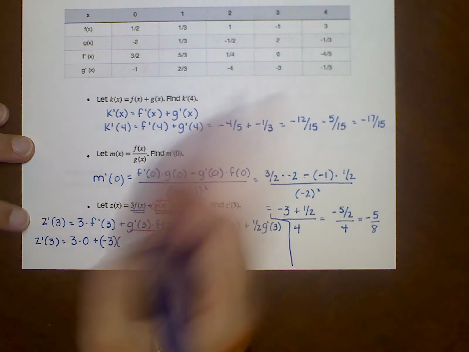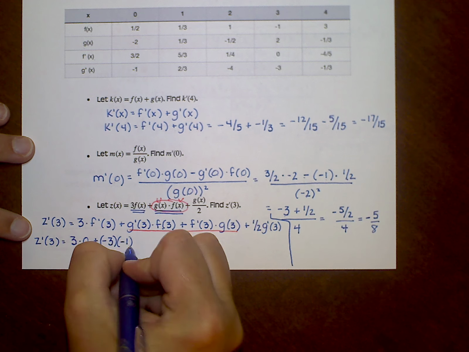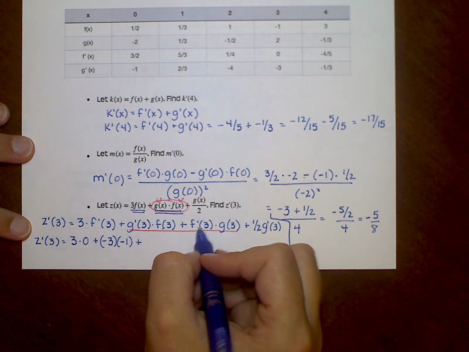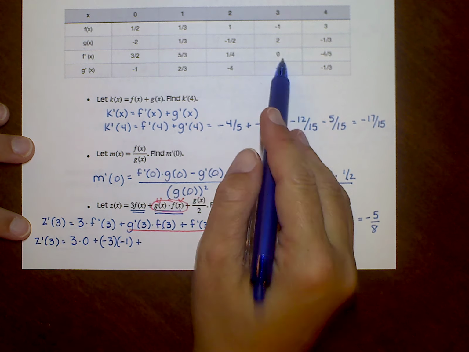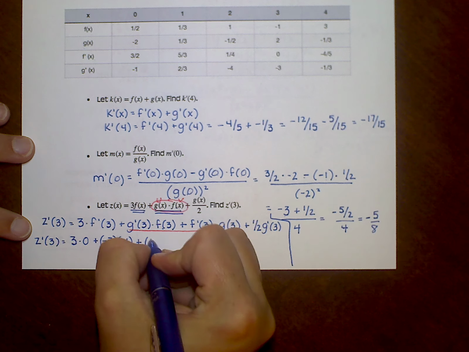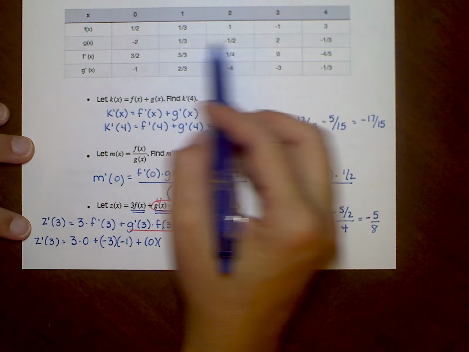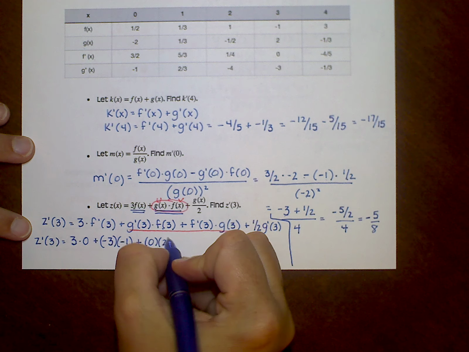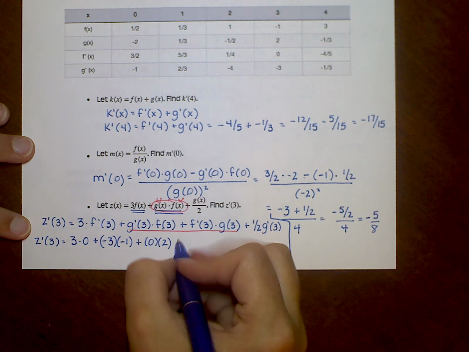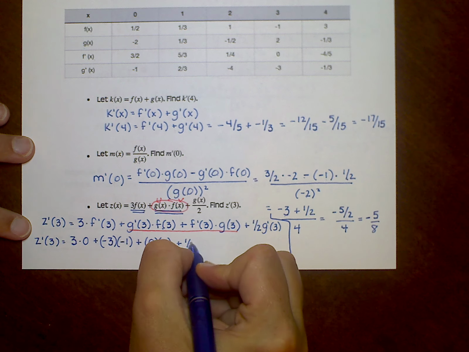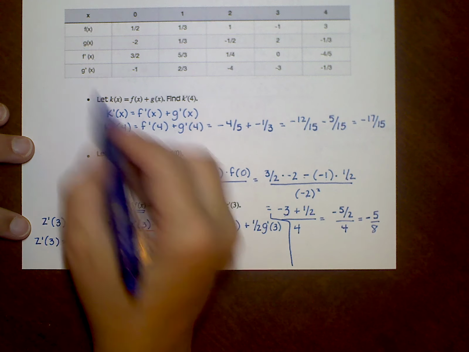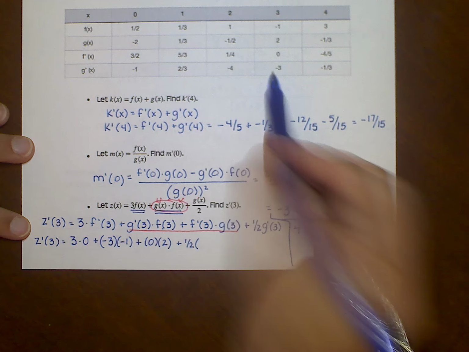F of 3 is -1. Plus f prime of 3 is 0. G of 3 is 2. And then plus 1/2 times g prime of 3, which was -3.